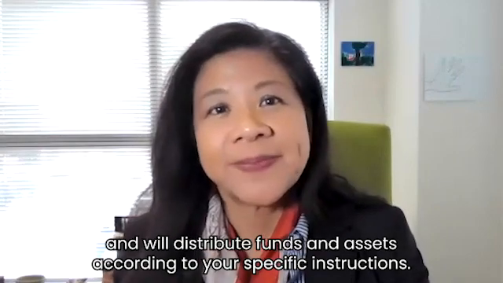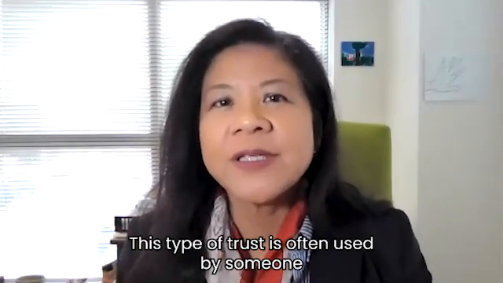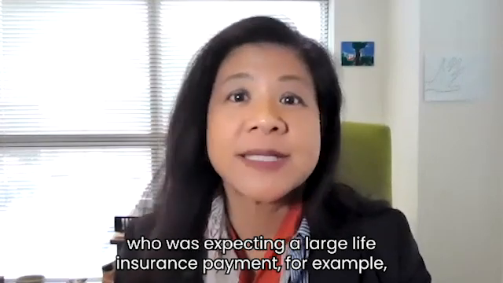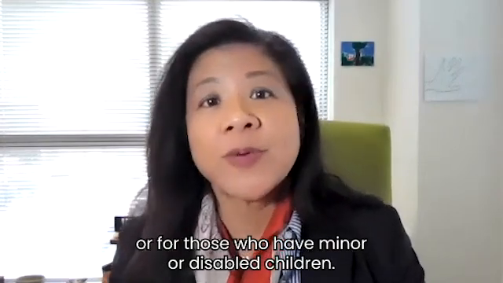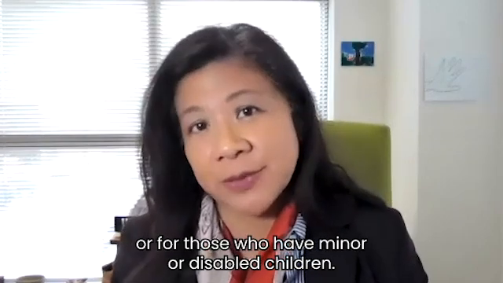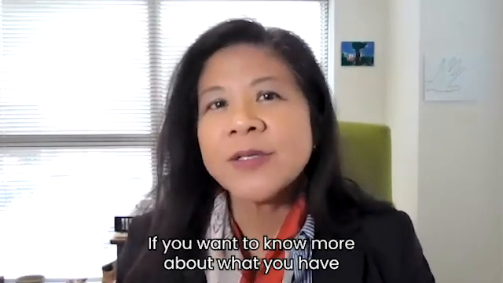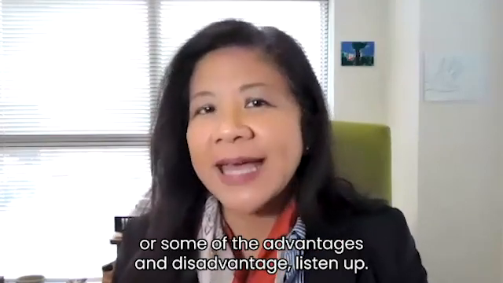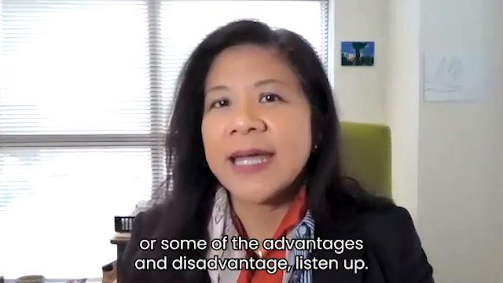instructions. This type of trust is often used by someone who's expecting a large life insurance payment, for example, or for those who have minor or disabled children. If you want to know more about what you have or some of the advantages and disadvantages, listen up.